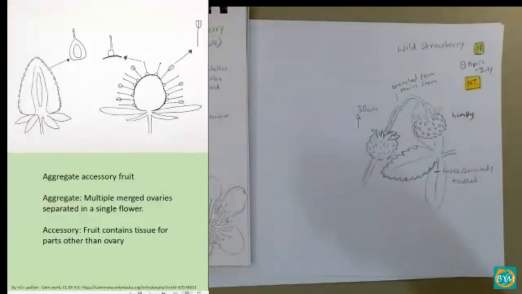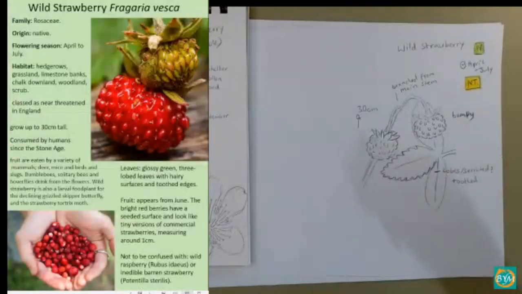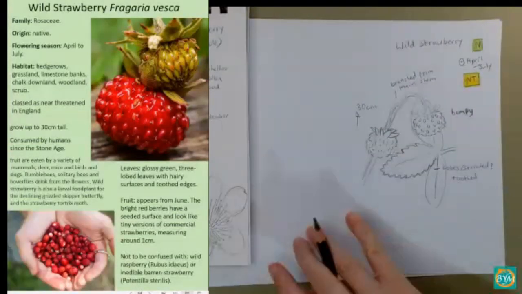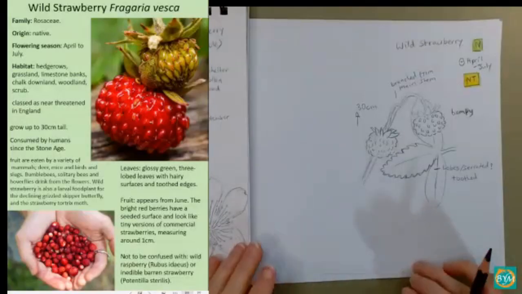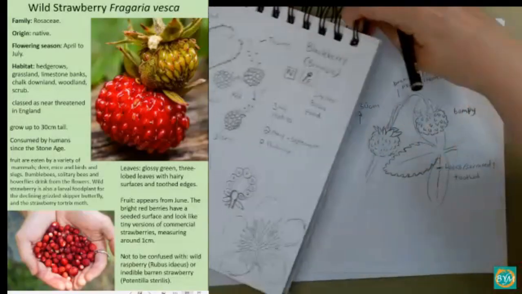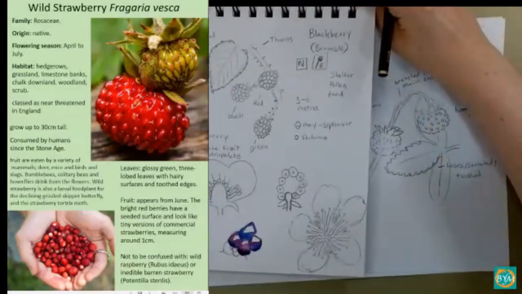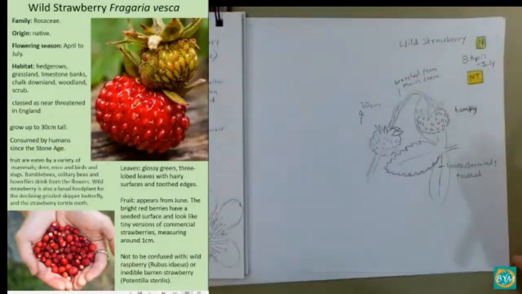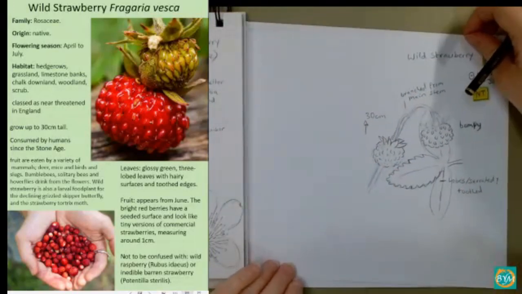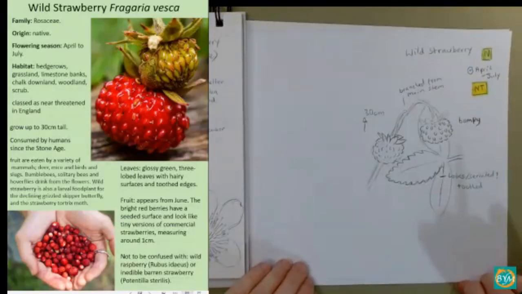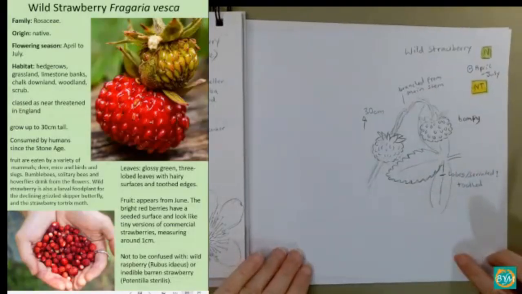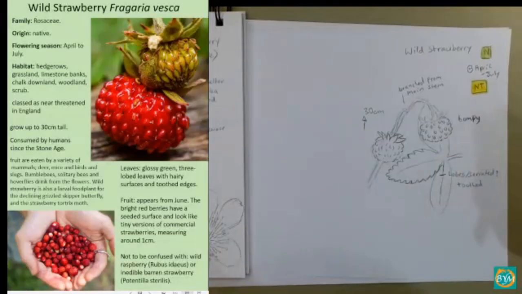Now, this next one, we were talking about the blackberry not being a berry. I'm going to ask you a question. What is a strawberry? If you said berry, you are not correct. You're wrong. If you said it's a fruit, you're also incorrect.